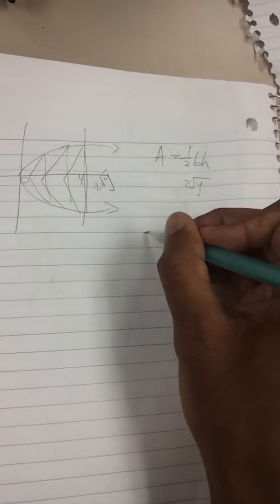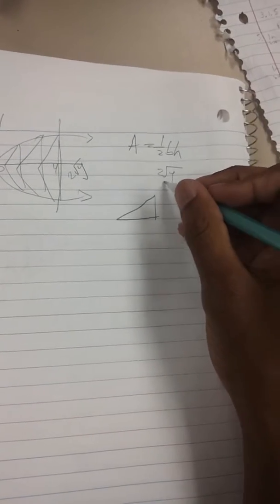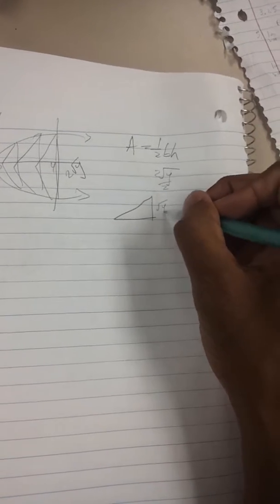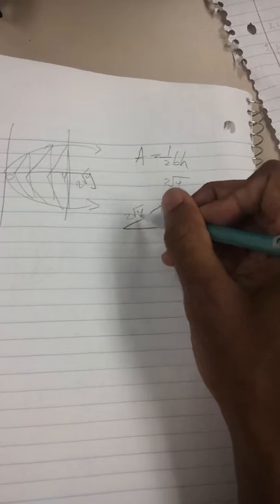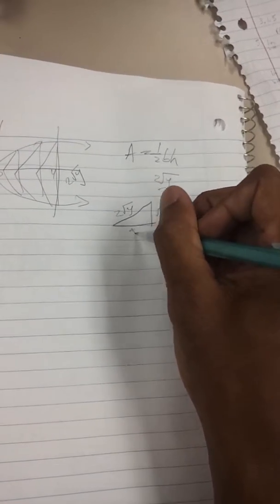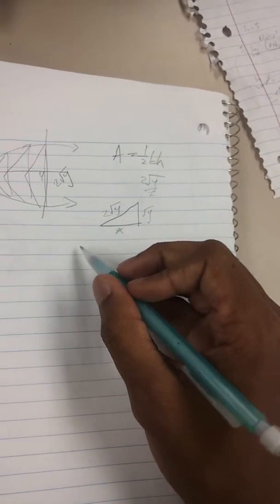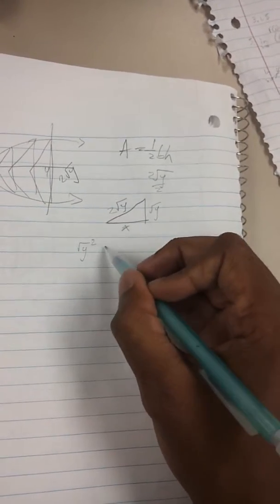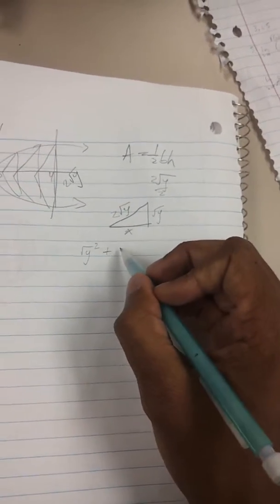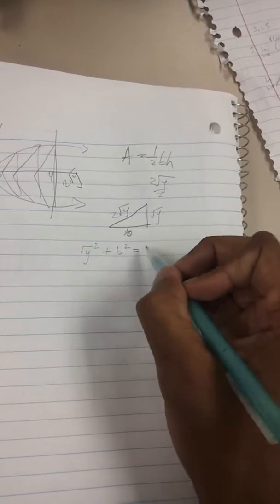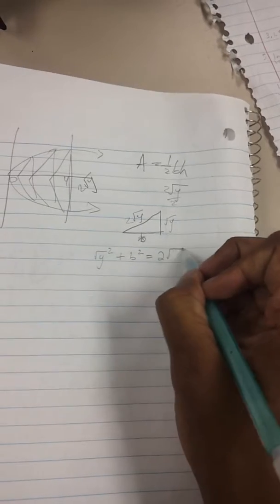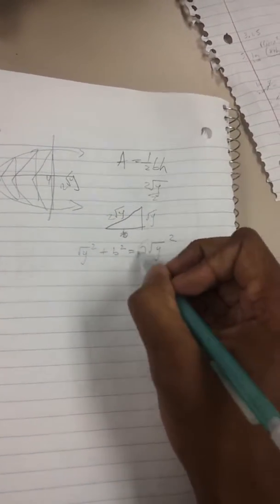If we break down the triangle, half of the base would equal square root of y. And since it's an equilateral triangle, each side is the same, so it would be 2 times square root of y. And we can use the Pythagorean theorem to find this next side. By using the Pythagorean theorem, a squared plus b squared equals c squared.